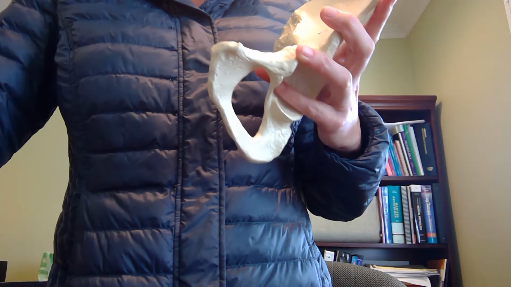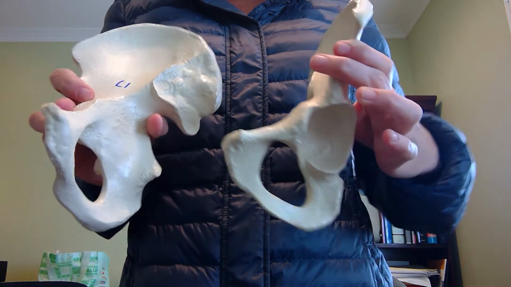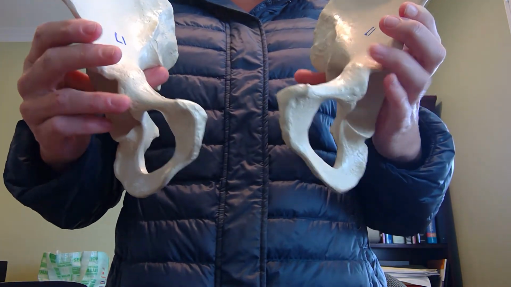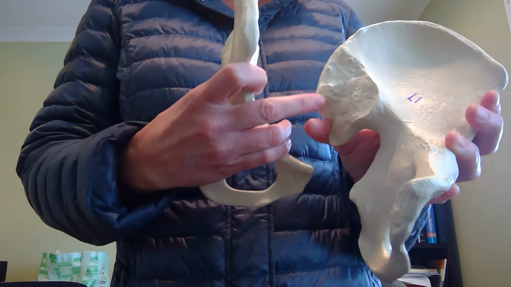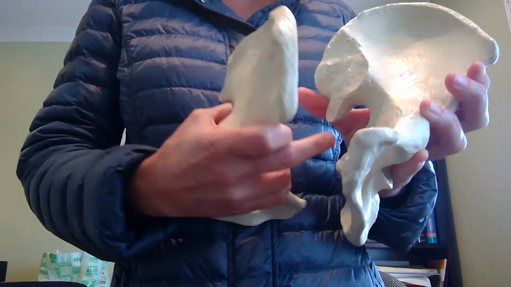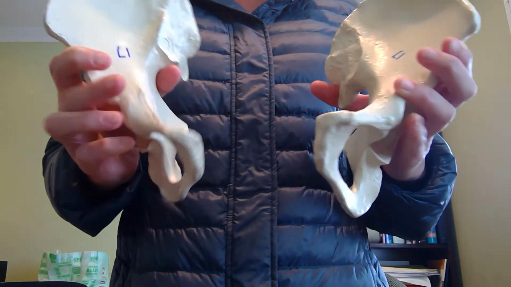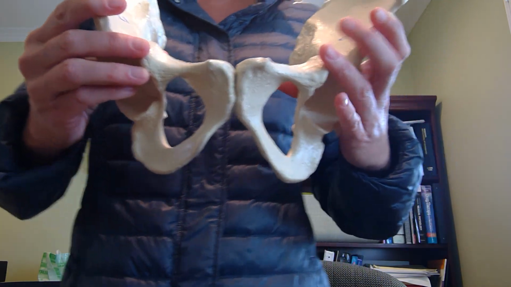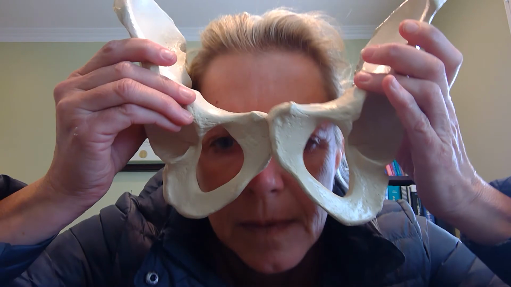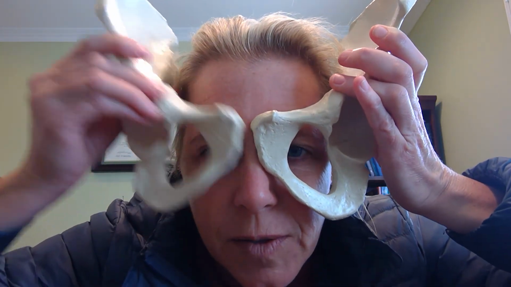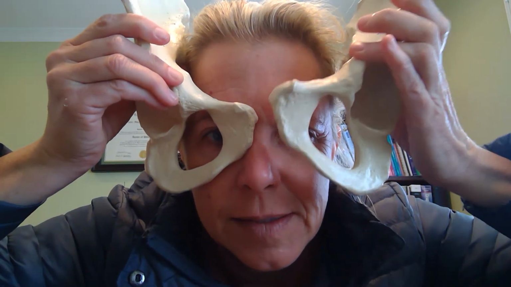You might be asked to know which of these pelves is right or left. I always tell students to put on their spectacles. Put the ear part, the auricle, by your ears, and put on your spectacles. So this is the right, and this is the left.